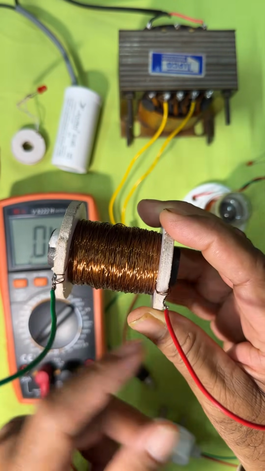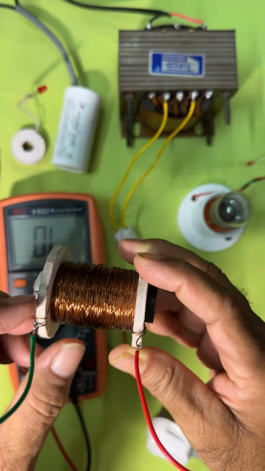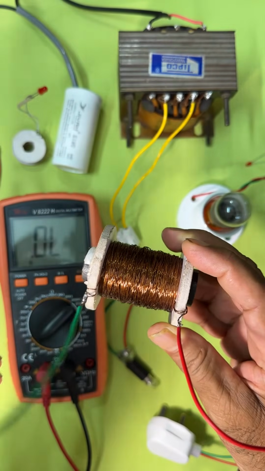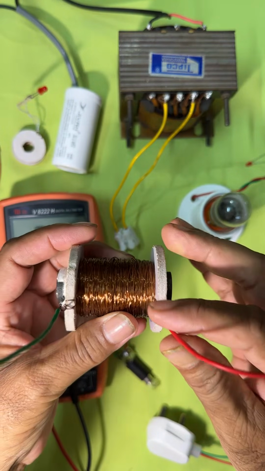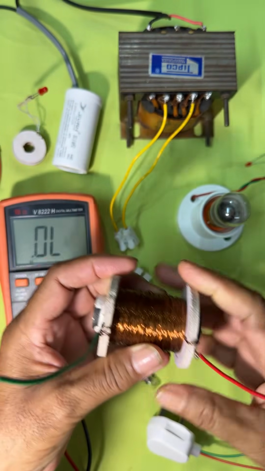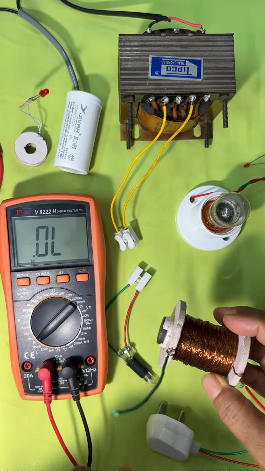And the inductance value of this particular coil can be measured by this particular meter.